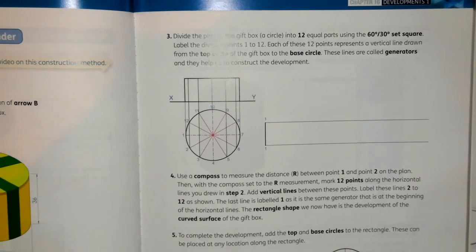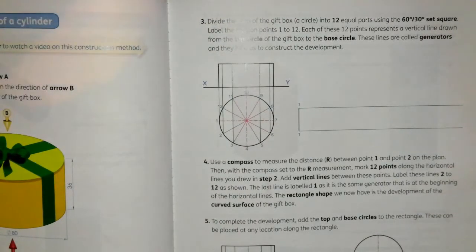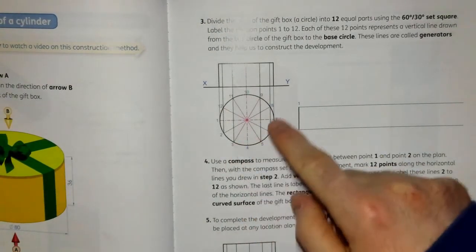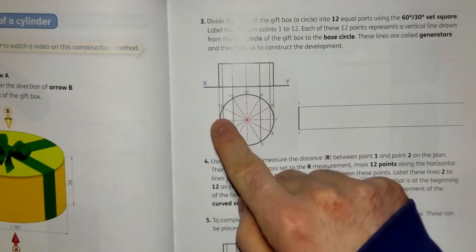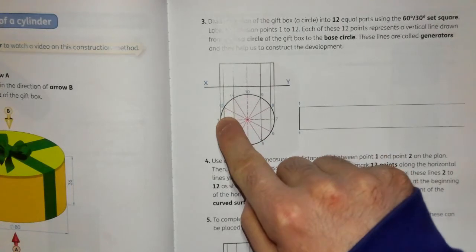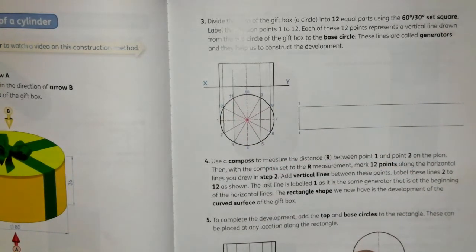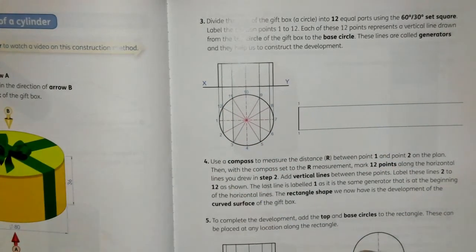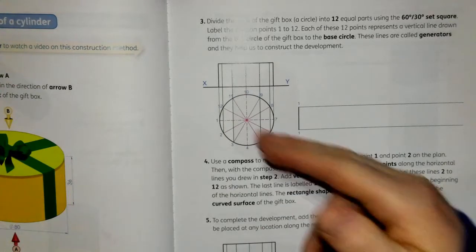Now obviously there will be a lot of toilet paper on a full roll, so here essentially we have the distance from 1 all the way around the circumference to 12 and back to 1. That is the distance we have to work with for this object on the gift box. So there's only a certain amount of length.